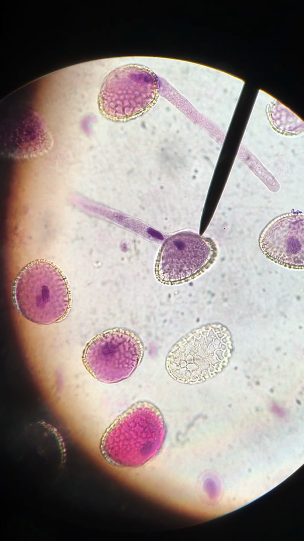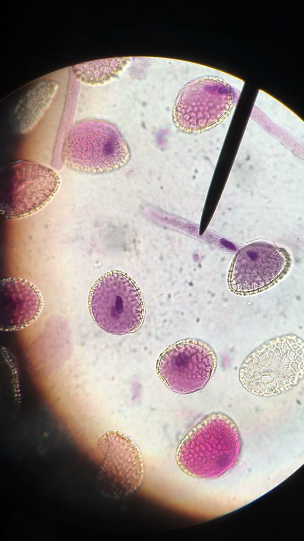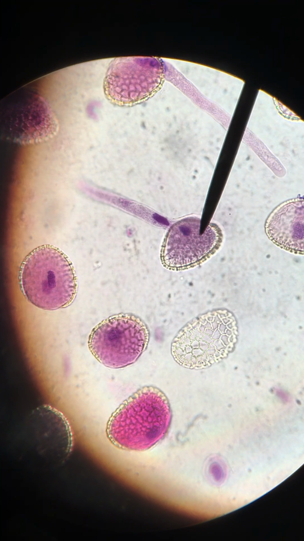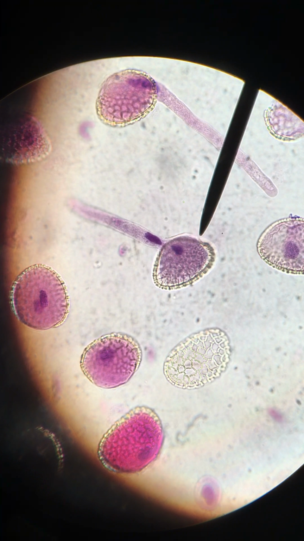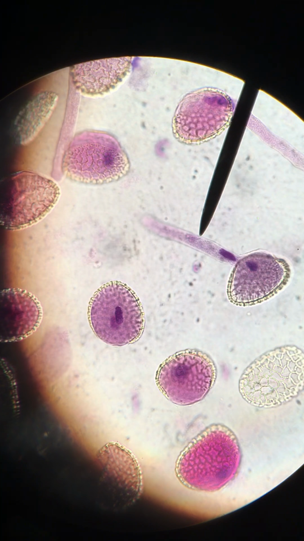You can see that a tube right here has extended from the tube cell, which we had seen before present in our pollen grain. Those are the two things you really need to be responsible for on this slide: the pollen grain and pollen tube.